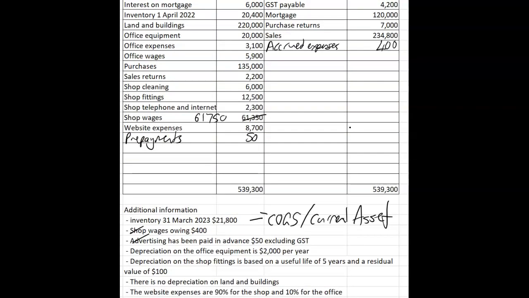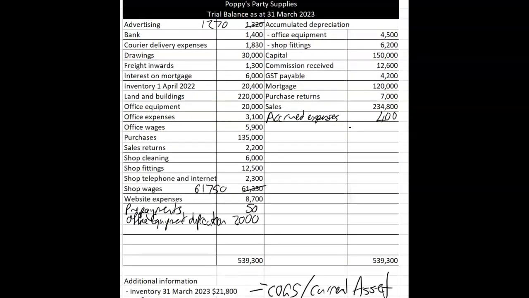Depreciation on office equipment, $2,000 a year. So simply we'll just add office equipment depreciation. And you'll put your 2,000 in. Because the figure got given to us, it's a merit rather than an excellence answer. So we've added it to the debit side. We have to add it to the credit side. So where are you going to add it here?